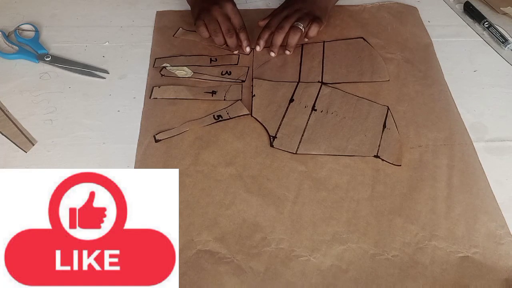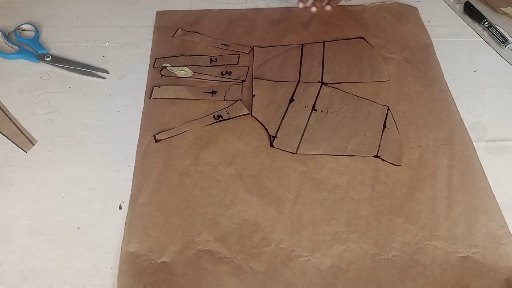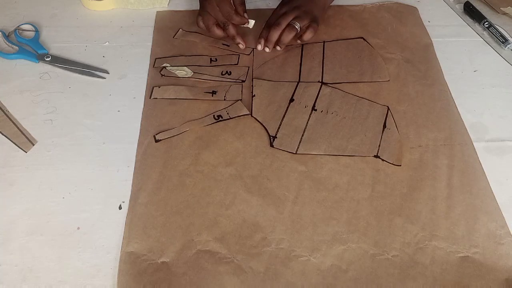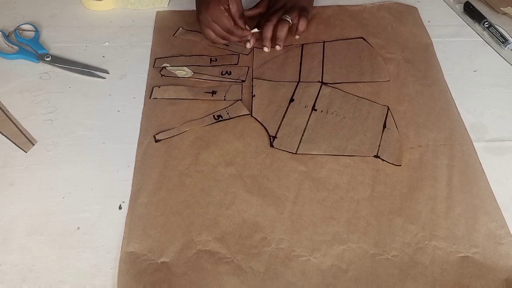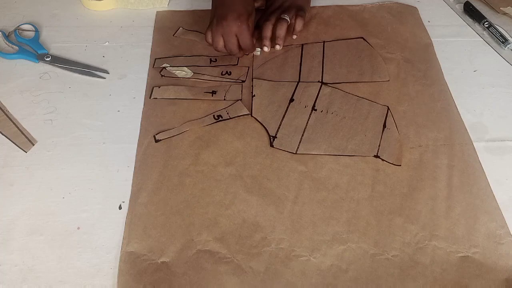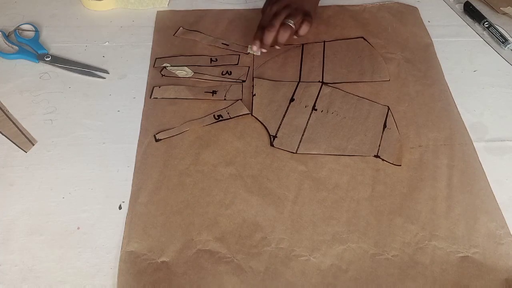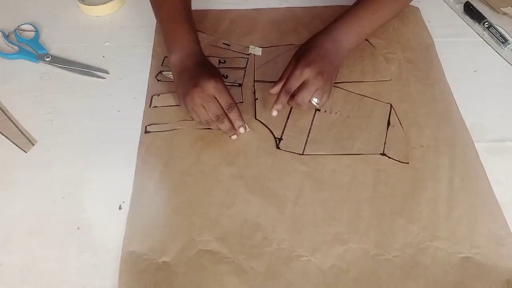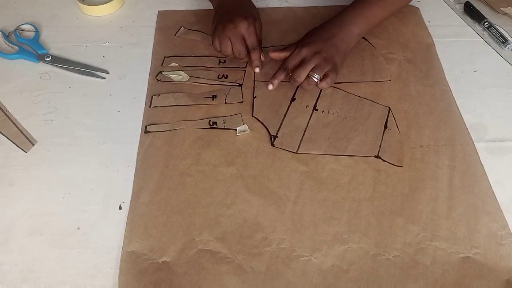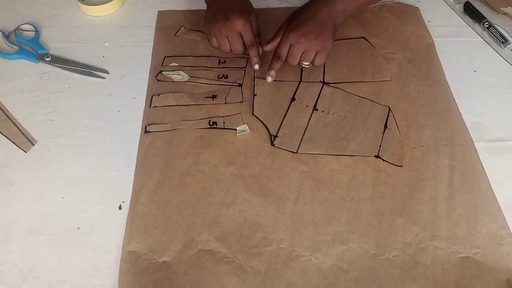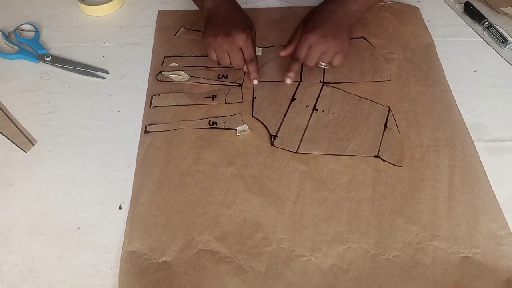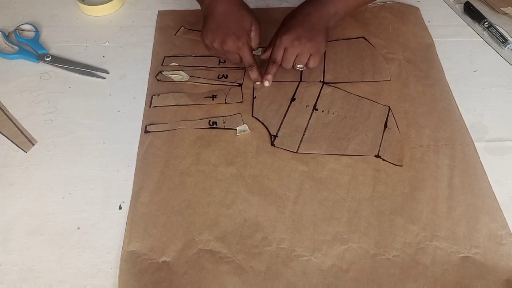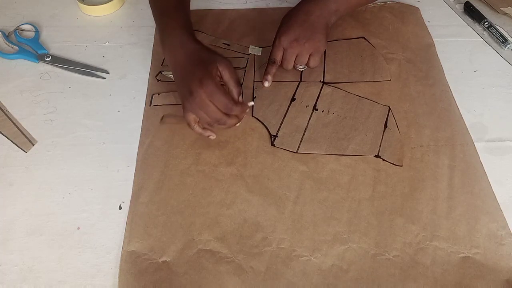So you can see. Let me use my masking tape to tape it down. So you come here, you can see, just tape it down this way so that it won't move. And the rest, you arrange everything very well. So you can see here. Make sure your dart is laid very well.